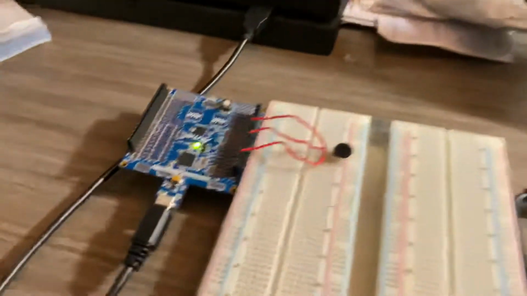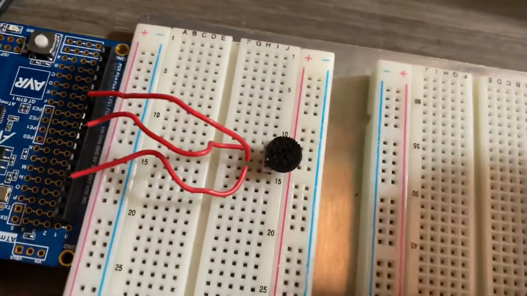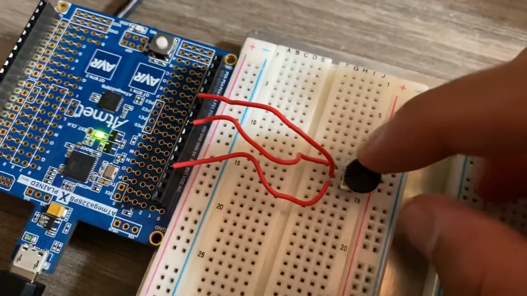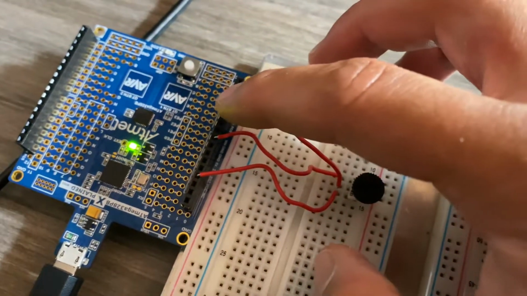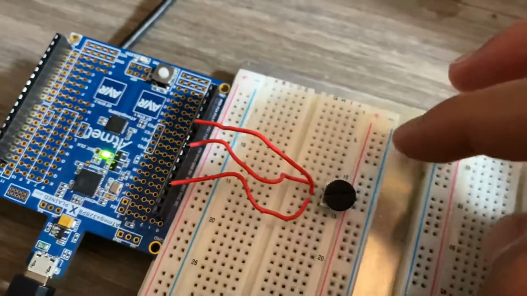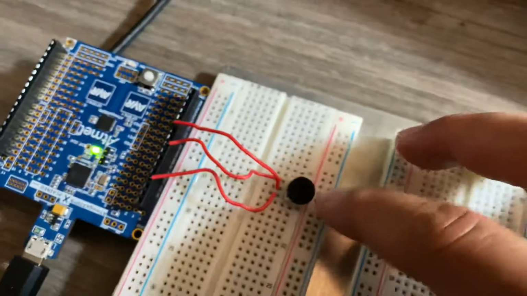And then for the circuit here, I have the potentiometer right here. The middle one is the output, which is pin C1, and goes right here. The bottom one is the VCC, and the outside one right here is the ground.